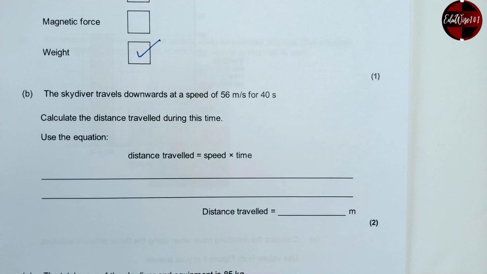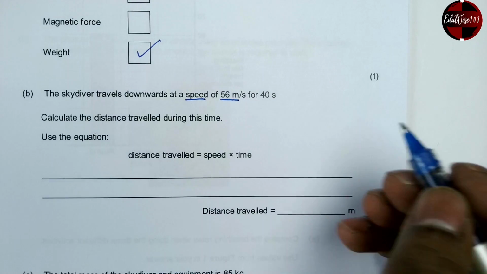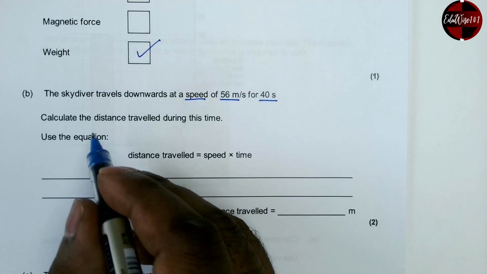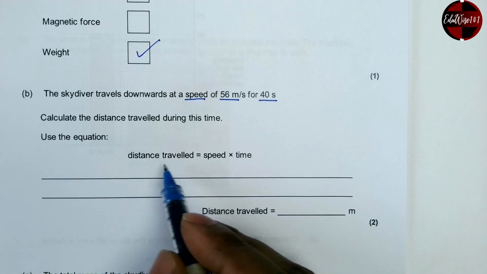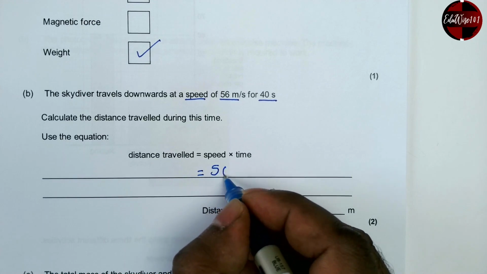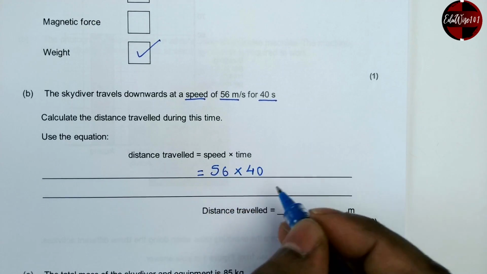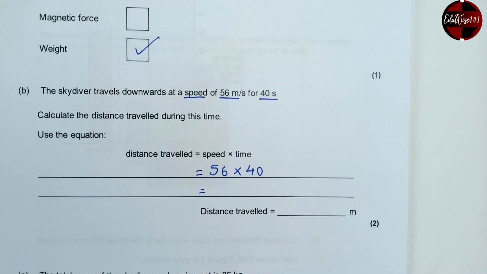The skydiver travels downwards at a speed of 56 meters per second for 40 seconds. Calculate the distance traveled during this time. Use the equation: distance traveled equals speed multiplied by time. So the speed is 56 multiplied by 40. That gives me, let's bring up the calculator again.